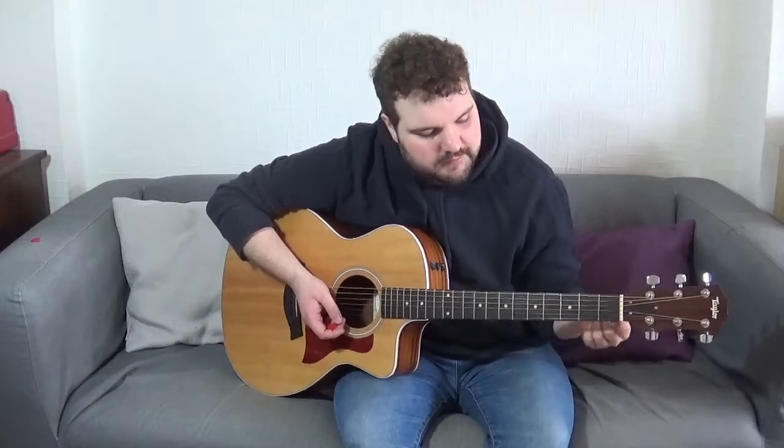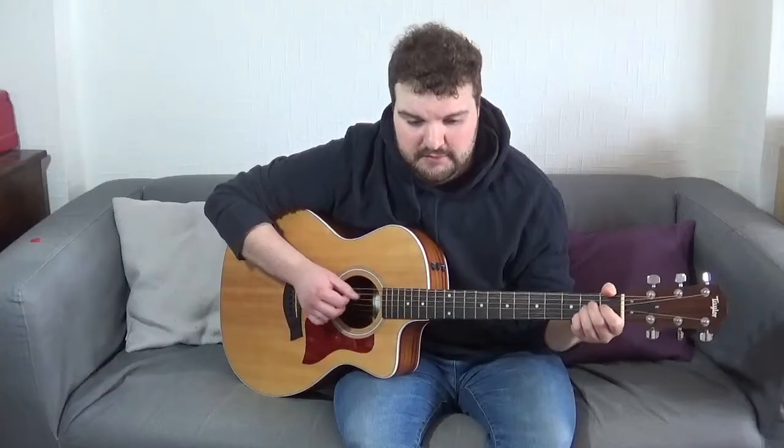As we move down the guitar we have our fingerboard. This is where our fingers go to play the guitar, so whether you're playing chords like this or you're playing more lead lines, like that, this is where you're going to put your fingers.